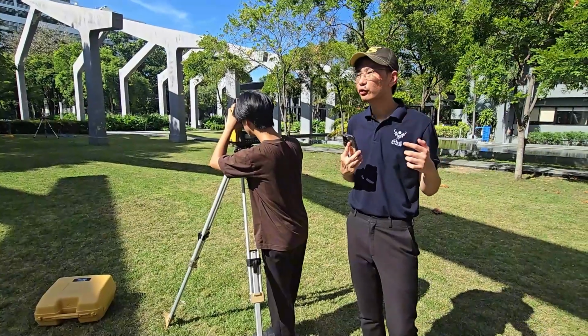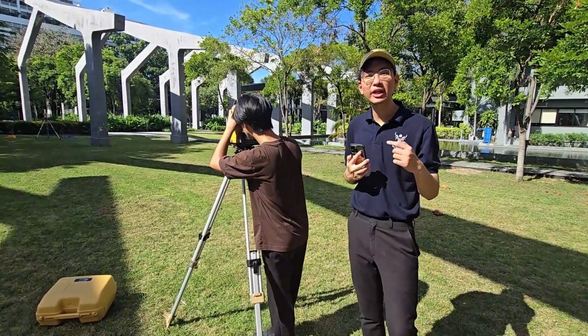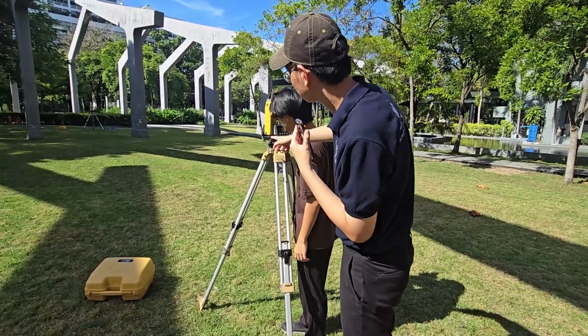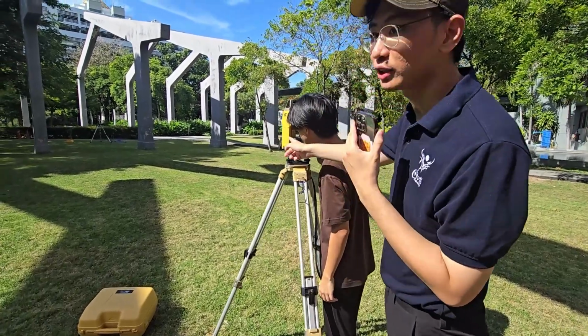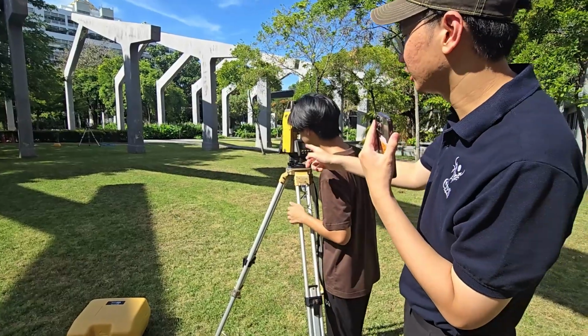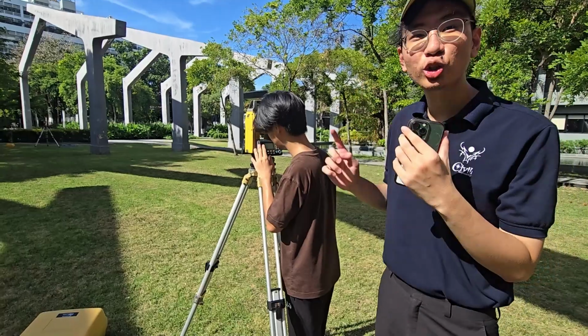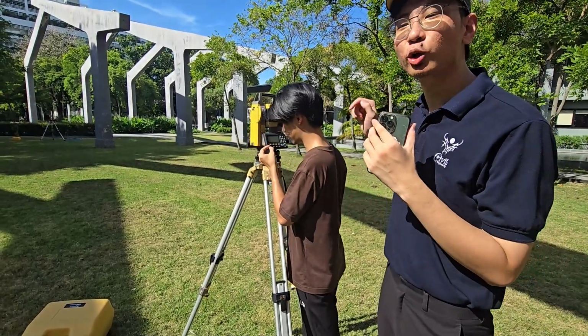Okay, so next, we will start by measuring angle with the direction method. This method will start by using face left, which is when the circular disc on the side of the total station will be to the left of the reader. And we will need the measurement of a total of 4 angles for this practice. And 2 of the angles will be measured by this total station setup.